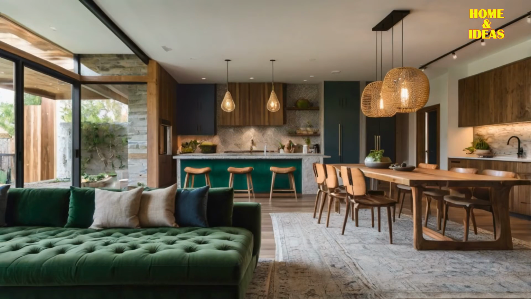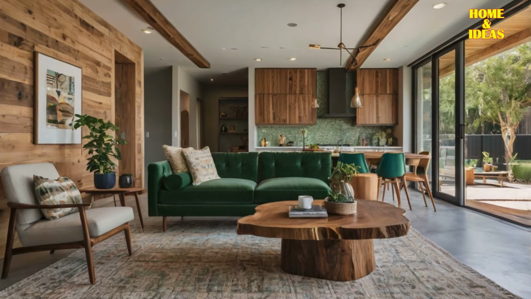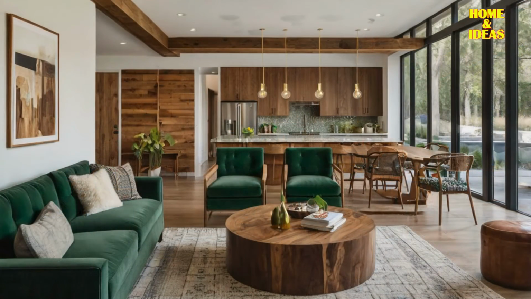The dining area often features a simple rectangular or round table with stylish chairs, sometimes made of wood, metal, or upholstered materials. Decor is minimal, with bold artwork, statement lighting, and a few carefully chosen accessories to keep the space uncluttered and elegant.